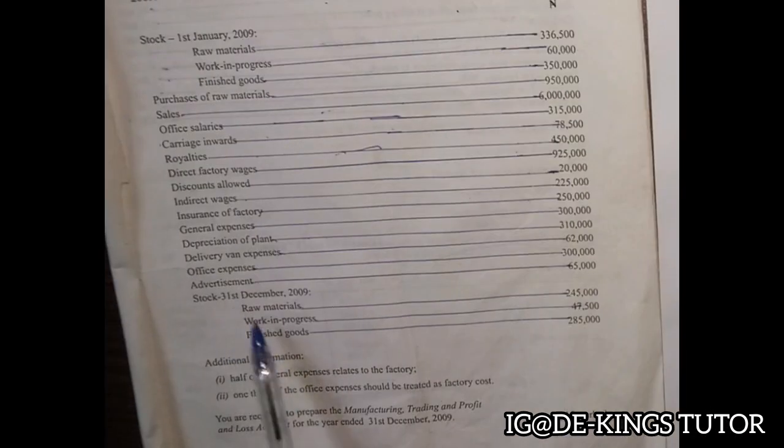Then it says stock at 31st December 2009, raw materials 245,000, work in progress 47,500, finished goods 285,000.